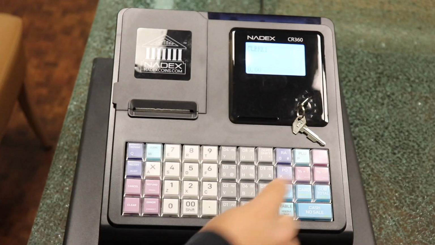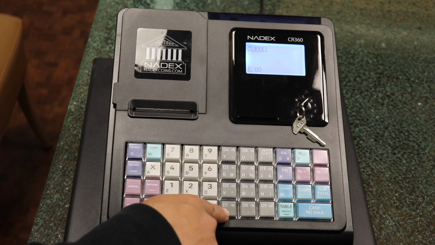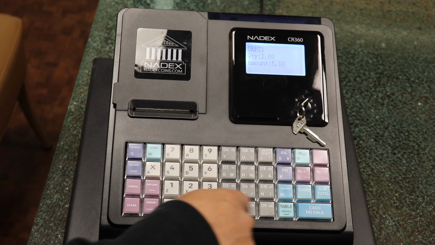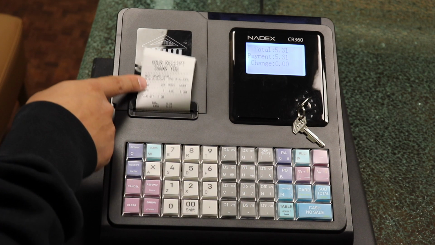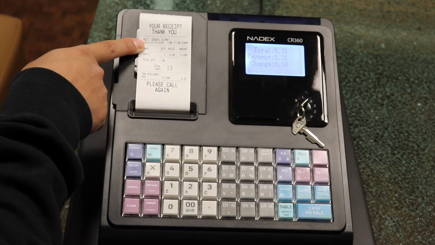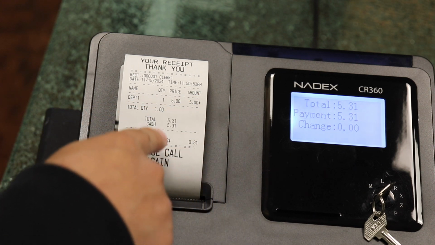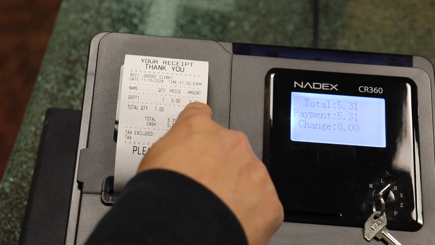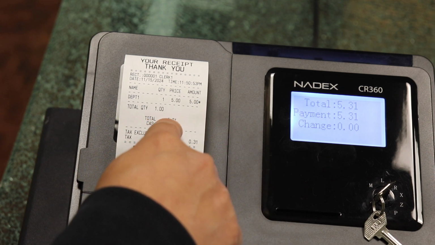For our sample transaction, we enter $5 into Department 1 and press Cash No Sale to complete. As you can see on the receipt and the screen, the new tax rate has been added to Department 1 and is in the total. The star on the item price indicates that there's a tax rate attached to that department, and you can see on the receipt the tax percentage has been added.